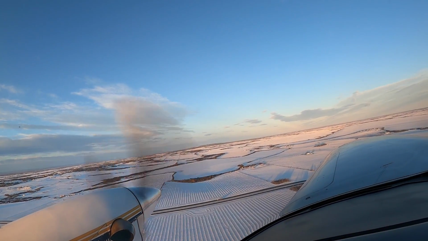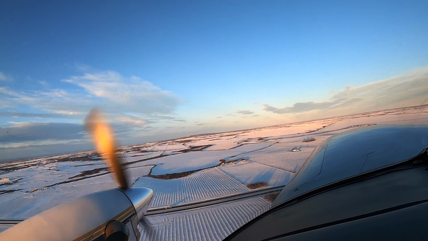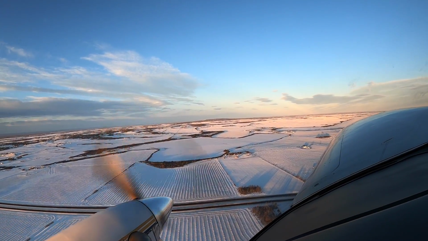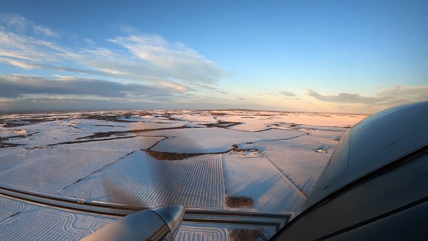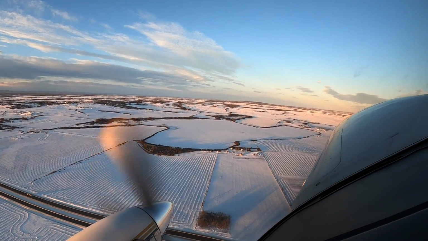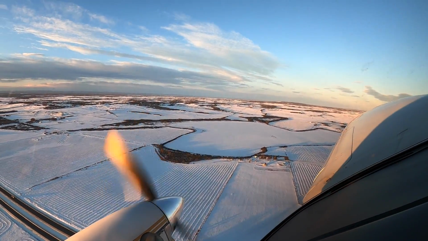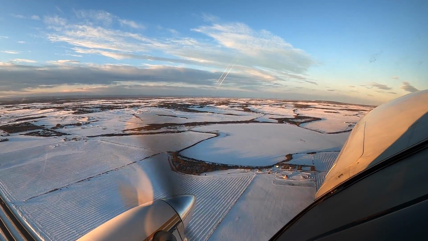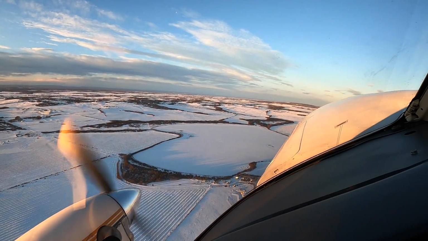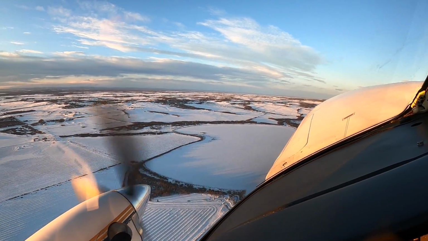It's a beautiful sunrise. That's looking to the northwest. We're just going to start a turn now, left-hand turn, where we will continue our climb, fly past the airport, and start heading southeast for Edmonton.